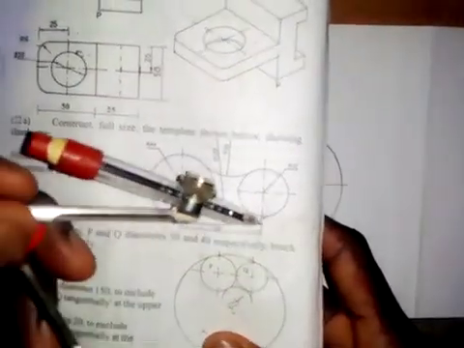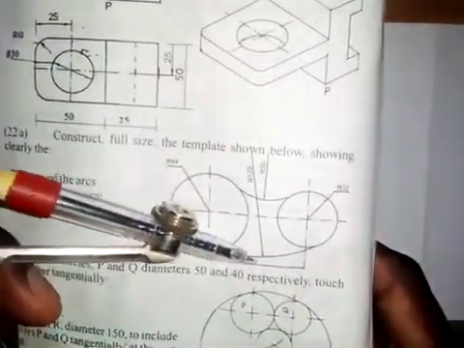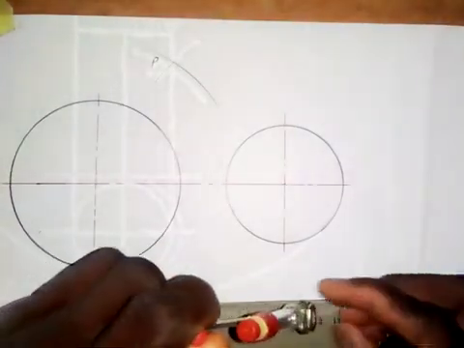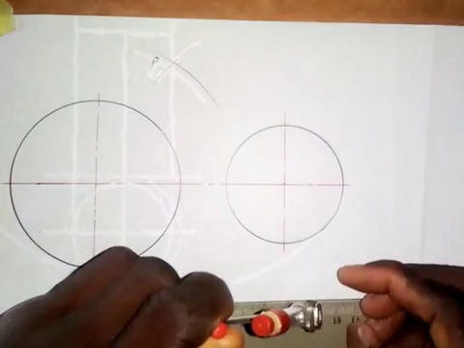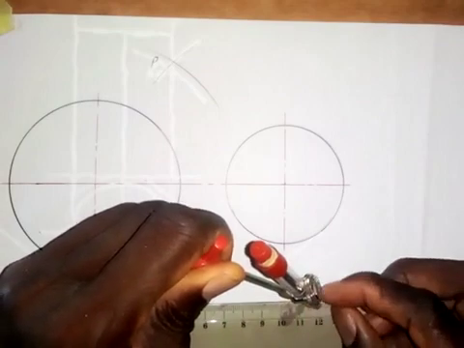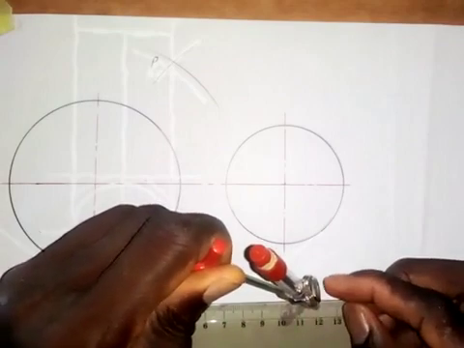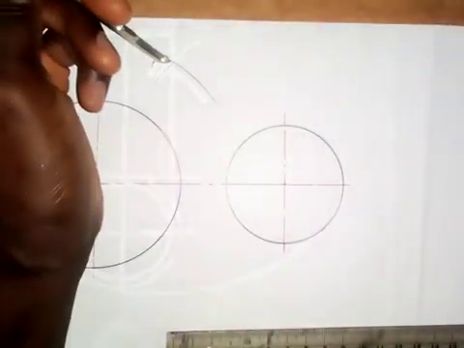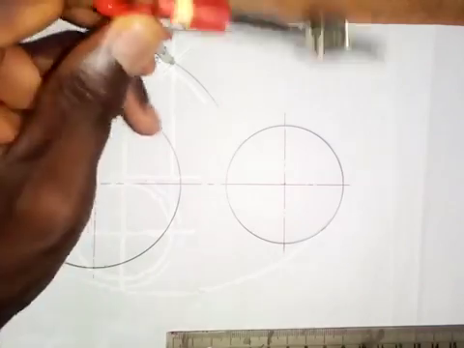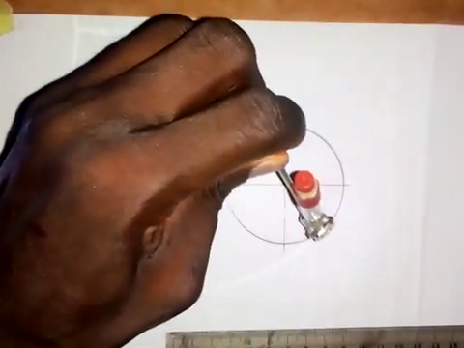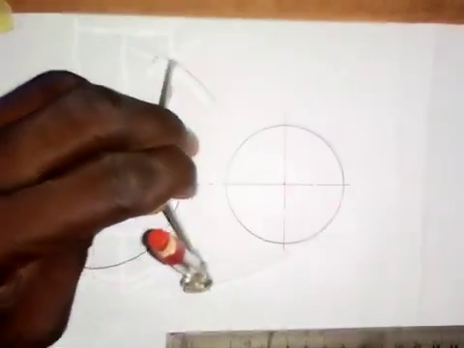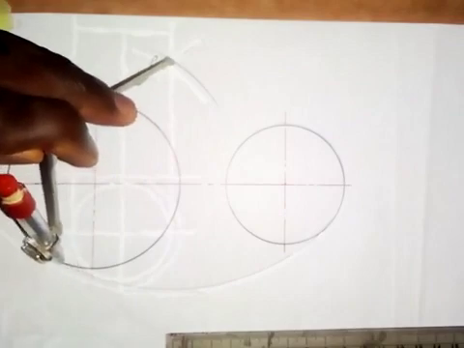So the radius of this arc is 120 millimeters. So I will take a measurement of 120 millimeters on the ruler. So this is 120 millimeters. So I put it at the center of the arcs here, at the point of intersection of the arcs. Then it will touch this point on the circle. Then I can now move this compass, so it goes like this, and it touches this circle.